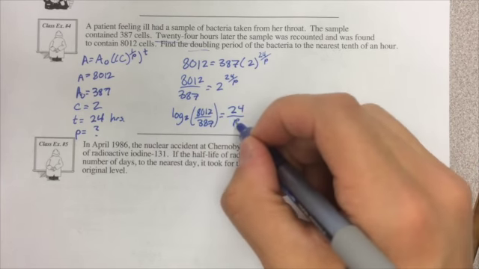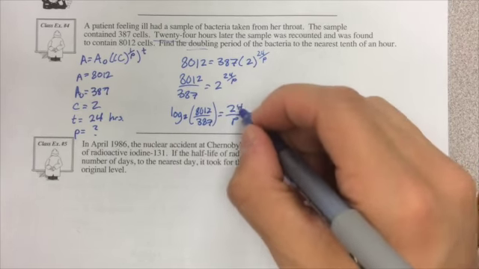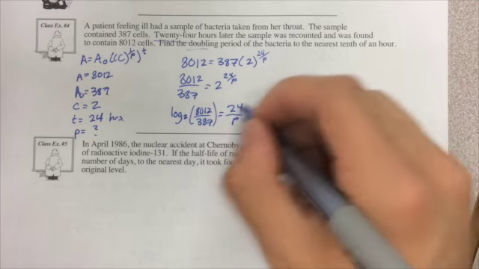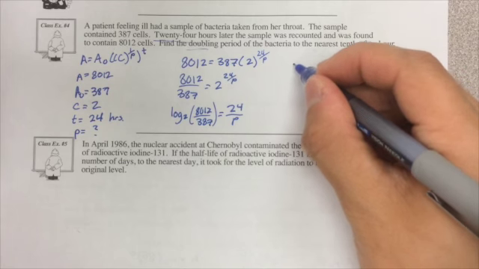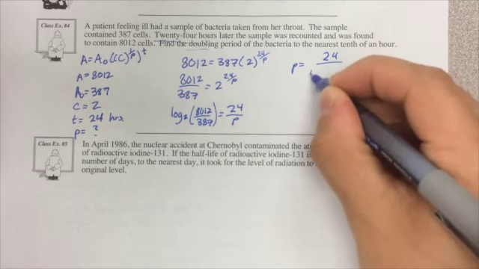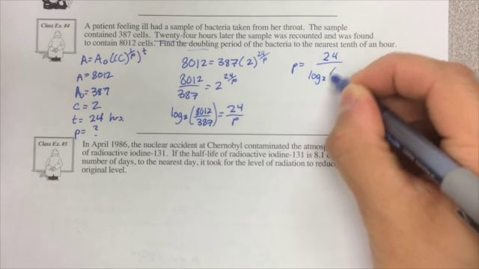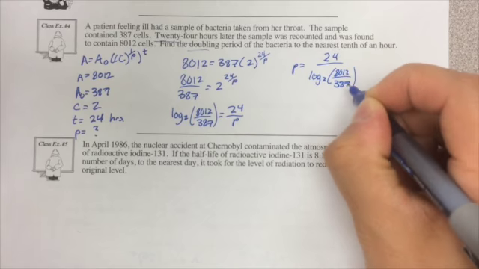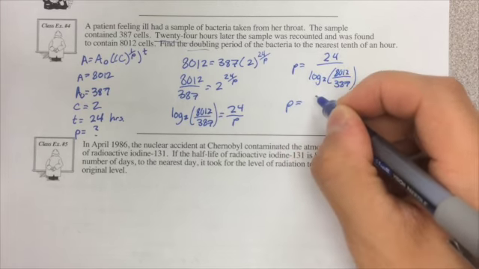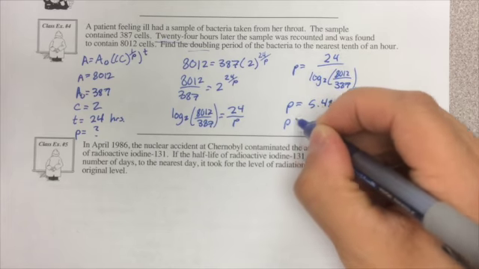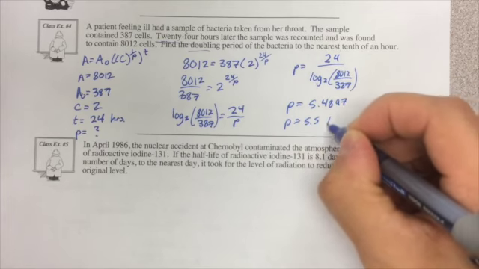And then in order to solve for P, we cross multiply, right? So P is equal to 24 divided by log base 2 of 8,012 divided by 387. And P is going to be equal to 5.4897, or 5.5 hours.